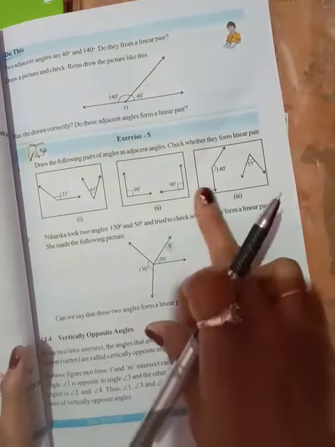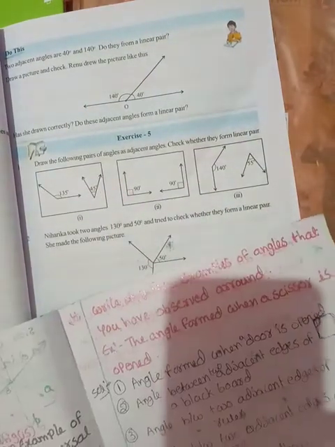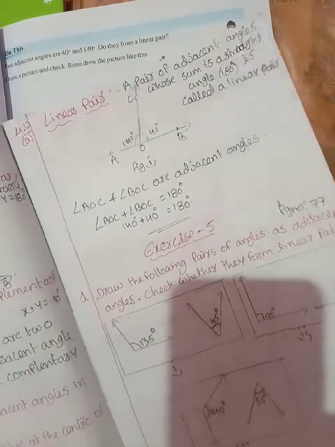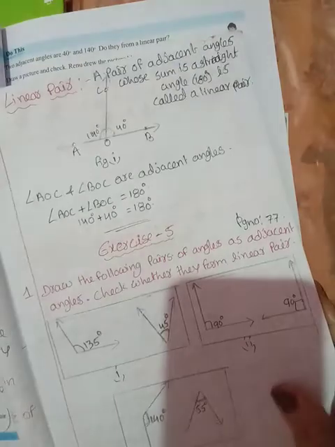Shall I go to the exercise problems. I start the exercise problems on page number 77 in the Telangana State book. Okay, you understood the linear pair neatly. Shall I start the exercise? Exercise 5, first bit.